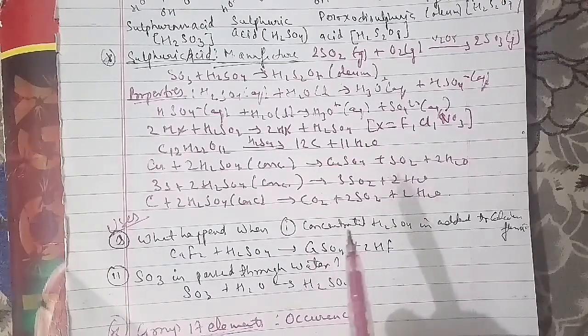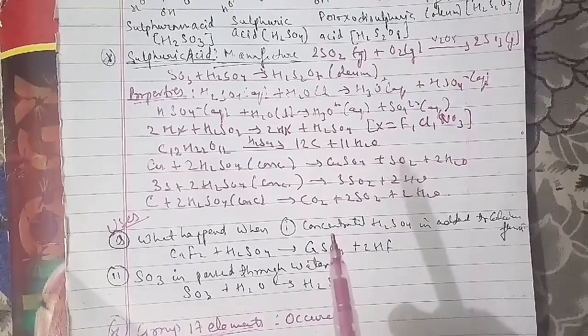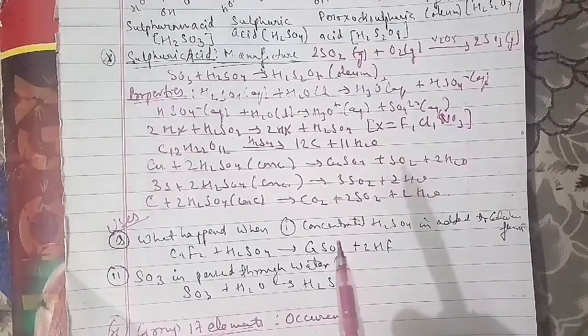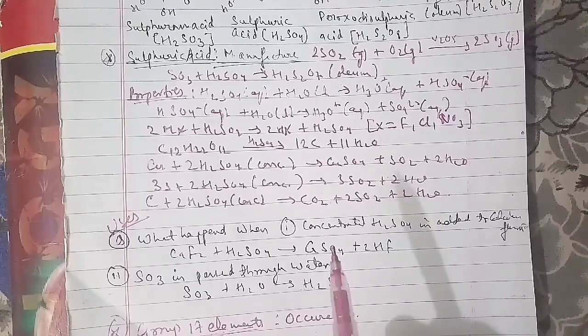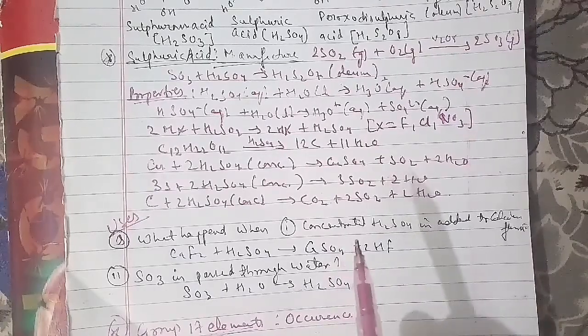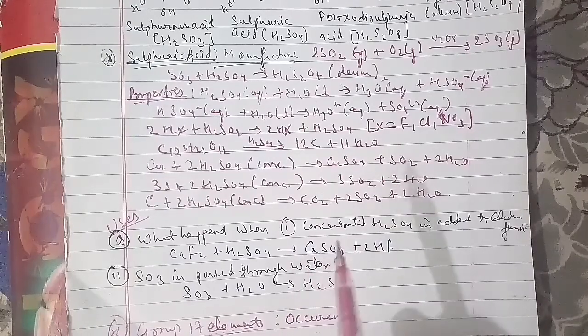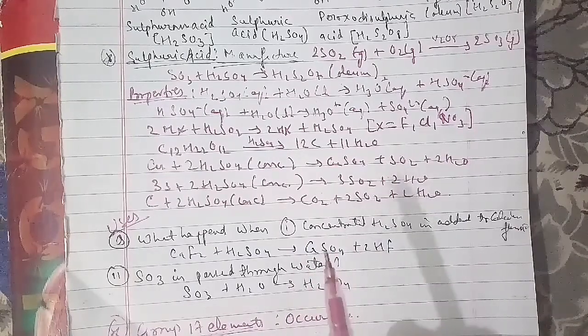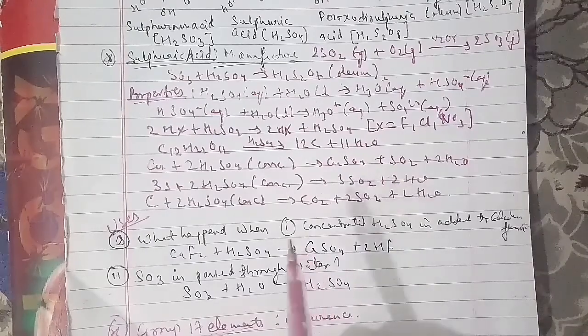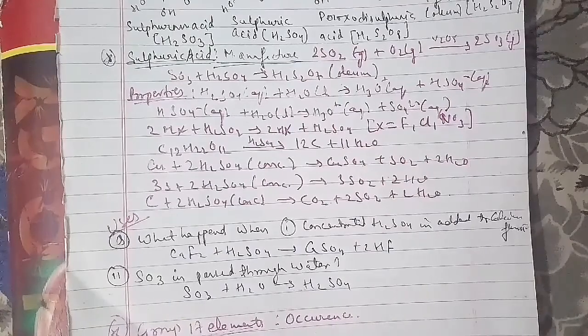Before starting, we will discuss in detail the electronic configuration, atomic and ionic radii, ionization enthalpy, electron gain enthalpy, and electronegativity, along with the physical and chemical properties.